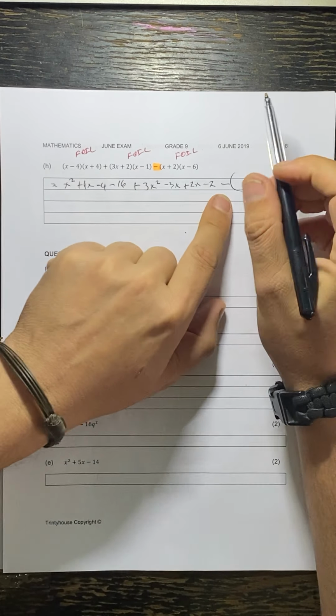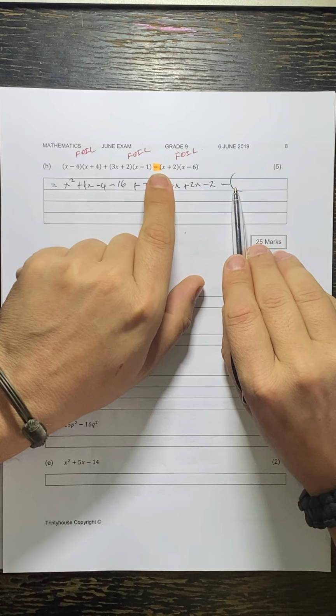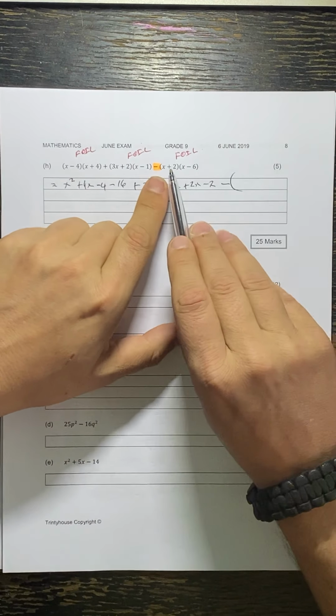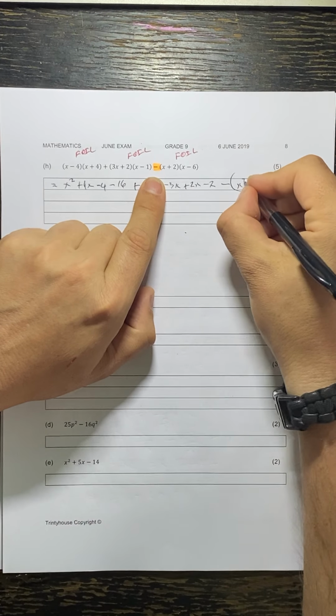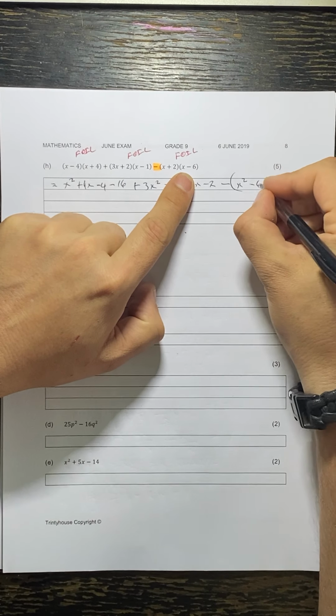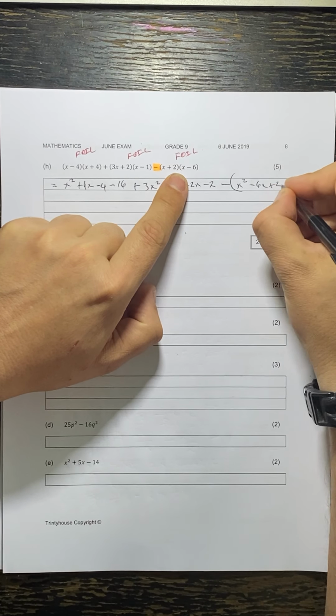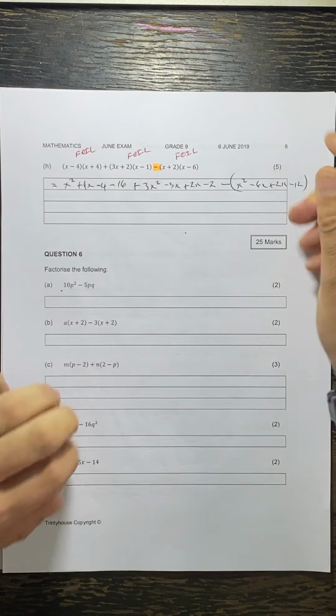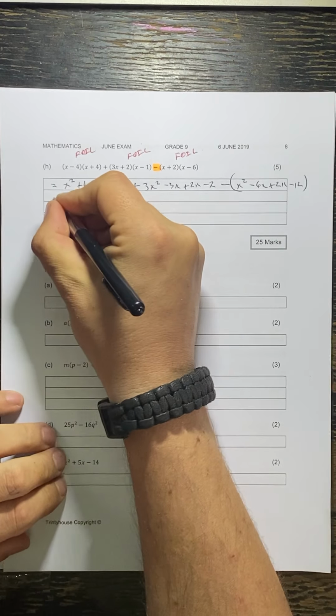Minus. Now, I have to open up the bracket here because this minus is going to change the signs in here just now. Okay. So let's FOIL this. We got x squared minus 6x plus 2x minus 12.